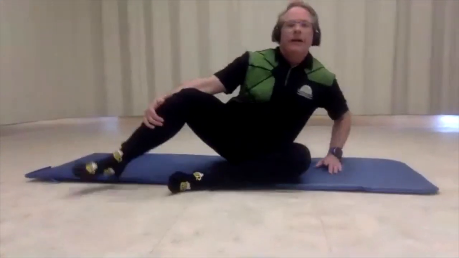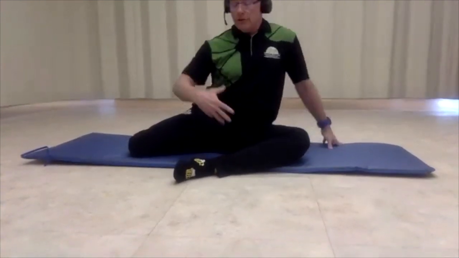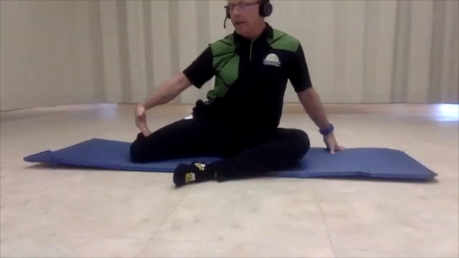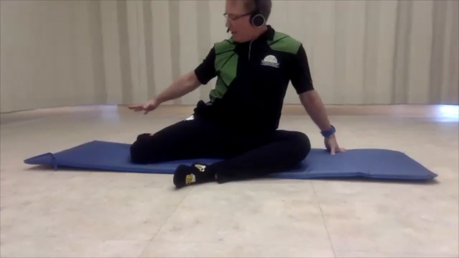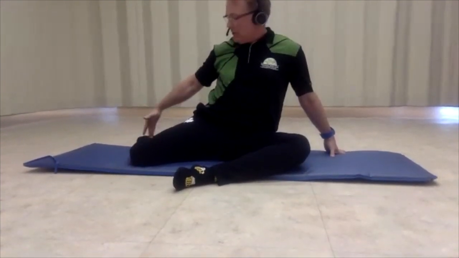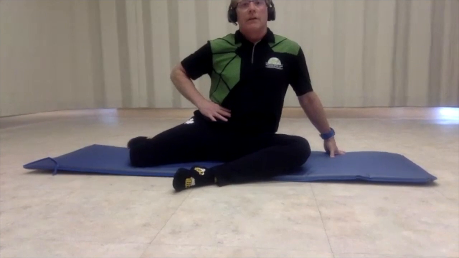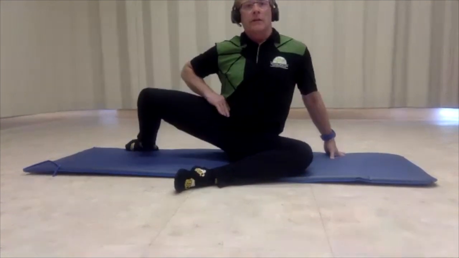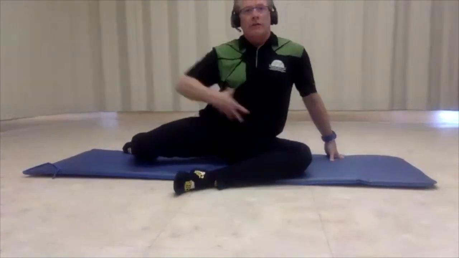Okay, somebody just typed in that they missed the last exercise. It said the Zoom session had ended. Okay, so I'll just quickly show you the last one, which is called the 90-90. That's basically you sit in a position on the floor with your hip at 90 and your knee at 90. And then as you stabilize at the waist, you're going to keep your foot on the floor, and you're going to slowly lift that knee up in the air, trying not to move at the waist.